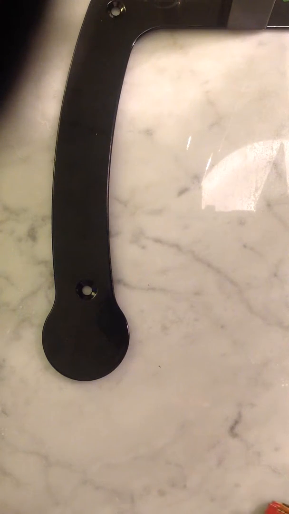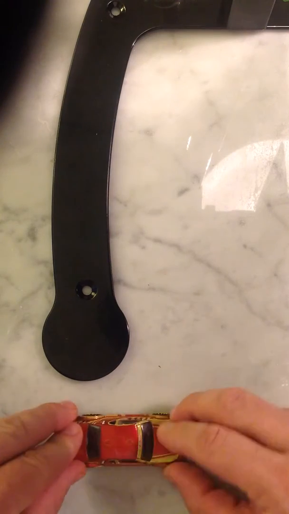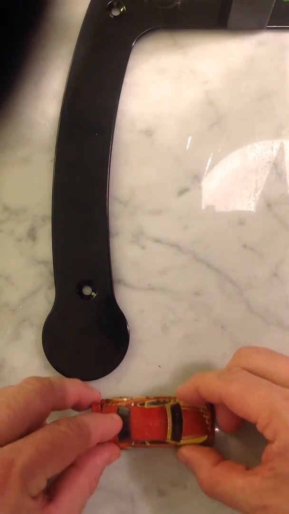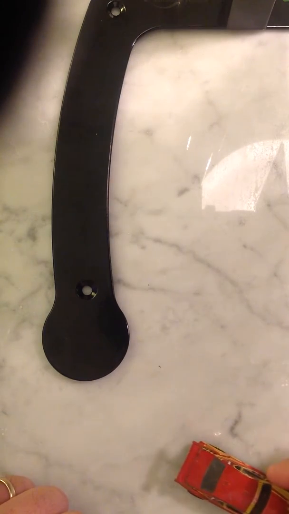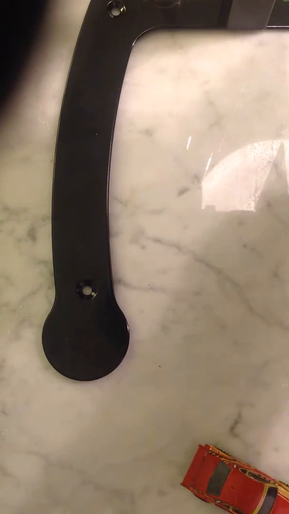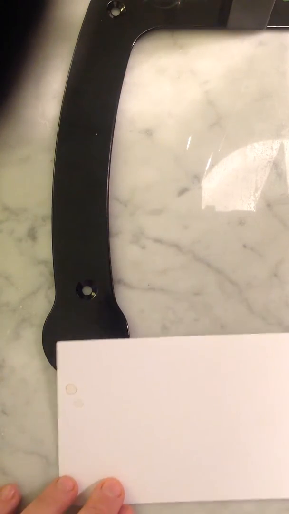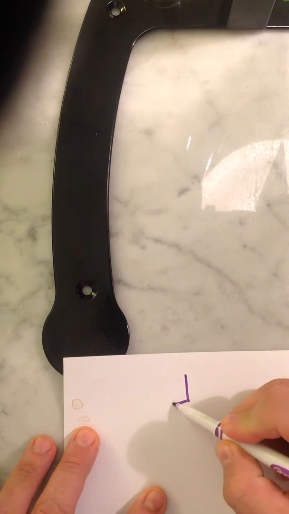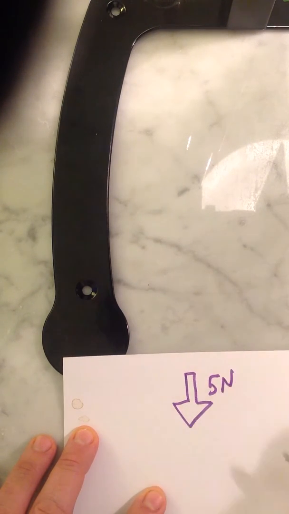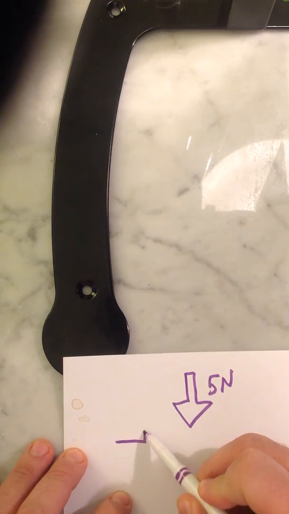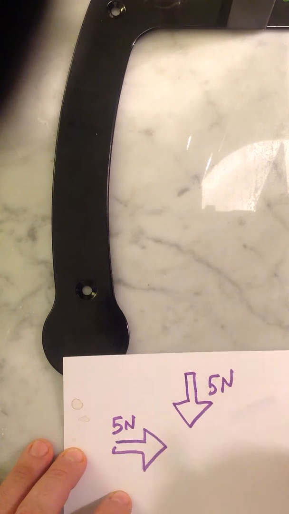Okay, as you can see, the car did not travel straight this way. It did not travel straight this way. It actually traveled at an angle. And what you have there is two forces acting on the car at the same time. You have this force acting this way, let's say that was 5 newtons, and you have this force acting this way, and let's say that's 5 newtons.